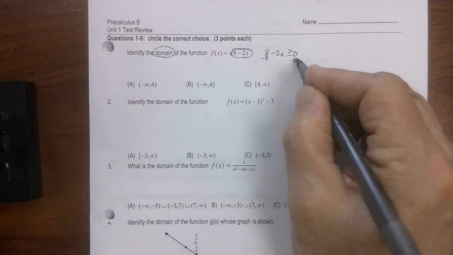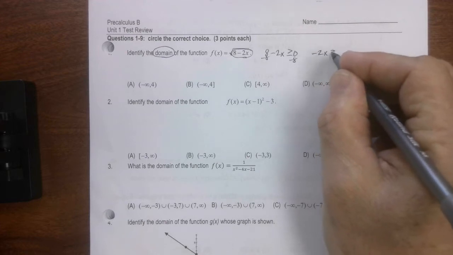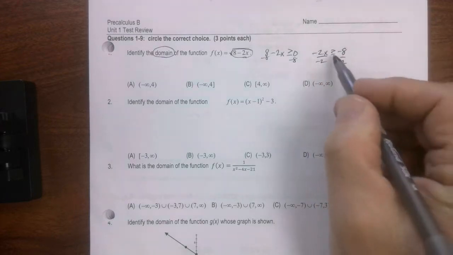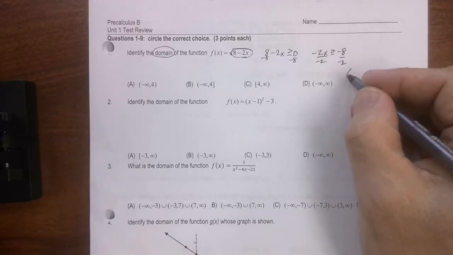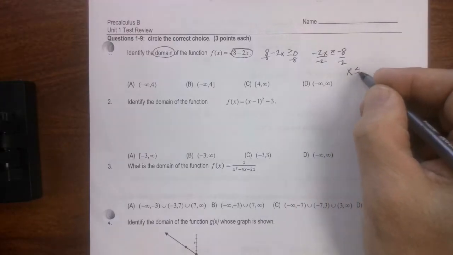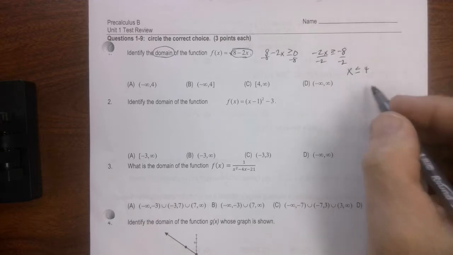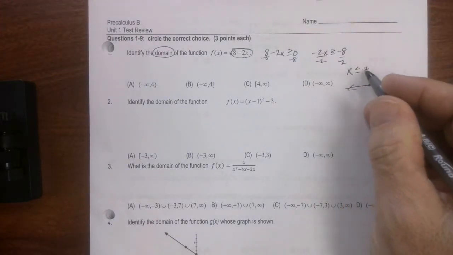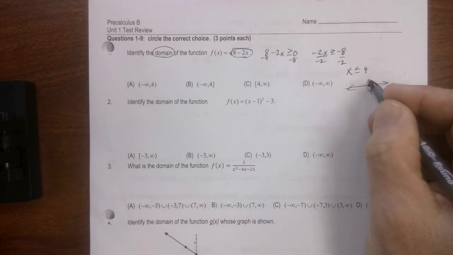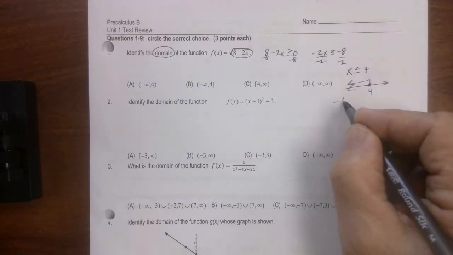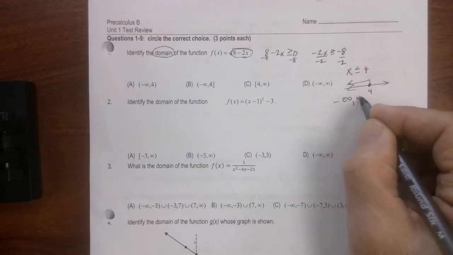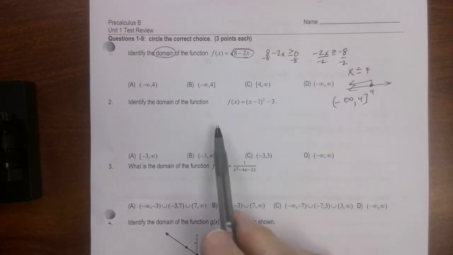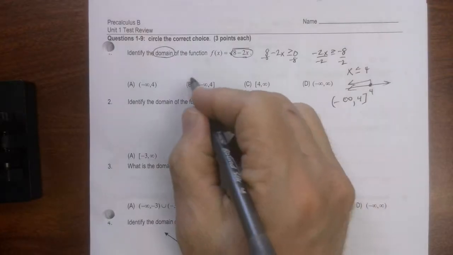Subtract 8, negative 2x is greater than or equal to negative 8, divide by negative 2, divide by negative 2. If you divide an inequality by a negative, you've got to flip the inequality. And there's where we would have it. So on a number line, it'd be 4. x can be less than or equal to 4. So it would look like this. So it'd be negative infinity all the way up to 4 with a bracket. And that would match letter B.